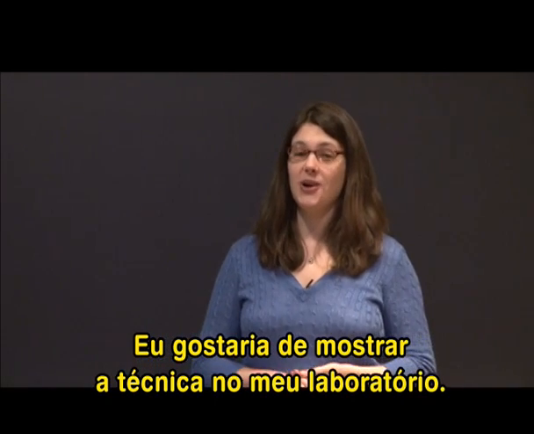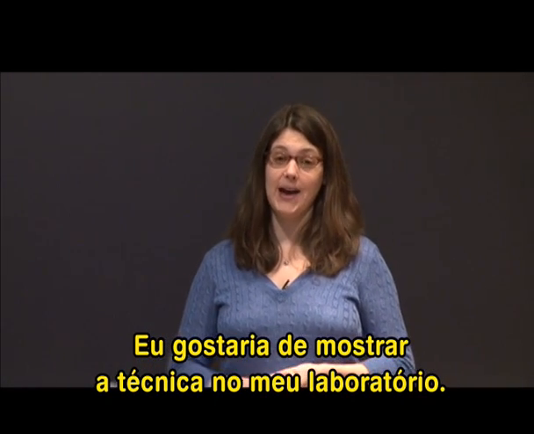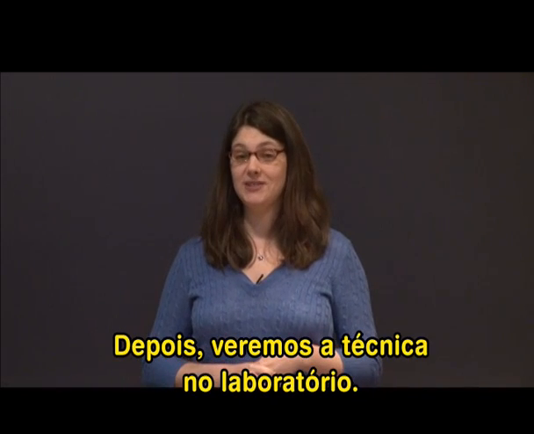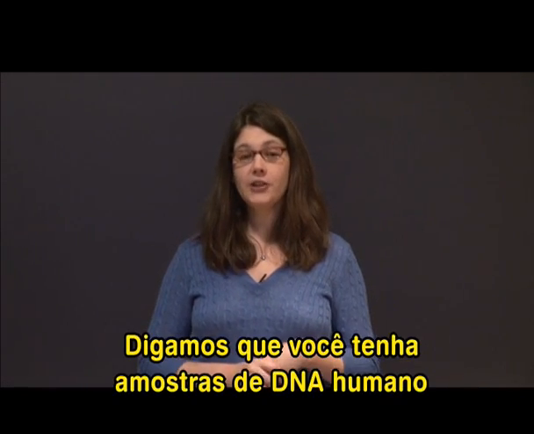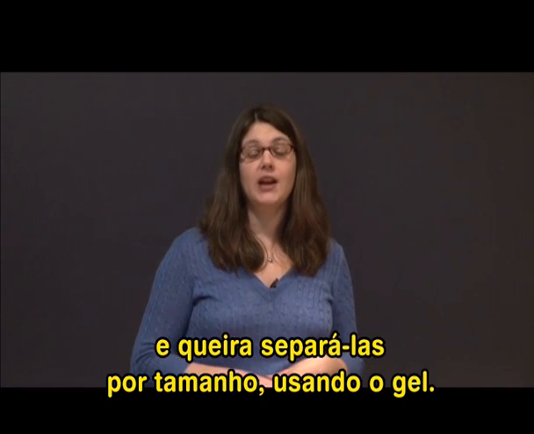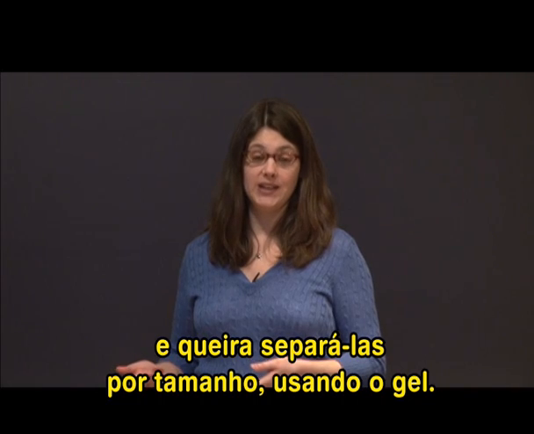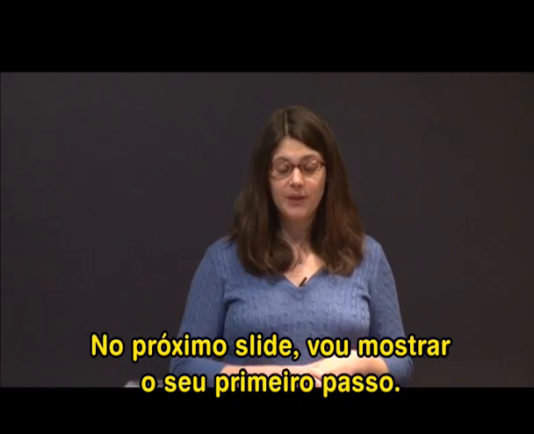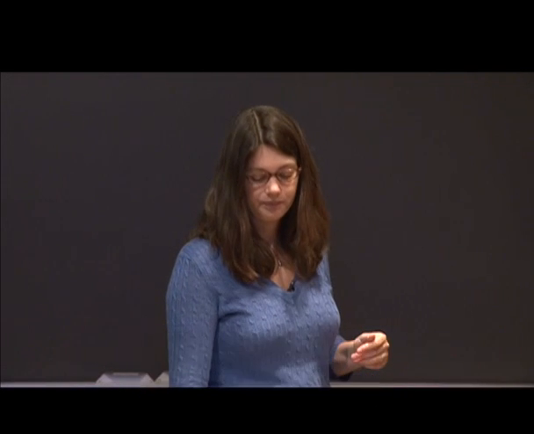I'd like to show you how this technique works in my lab, but first I just want to introduce you to the principles, and then we'll go into the lab to take a look at the technique. So let's say that you had DNA samples from people, and you wanted to separate them by size using a gel. What would you do? On my next slide, I'm going to show you the first step that you would do.